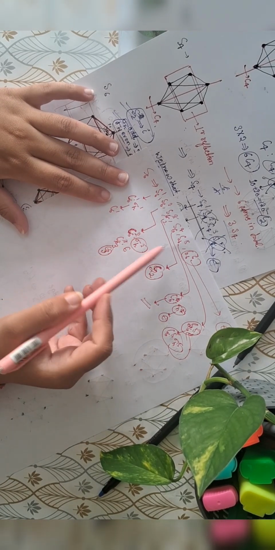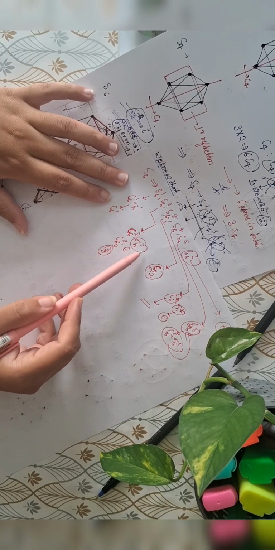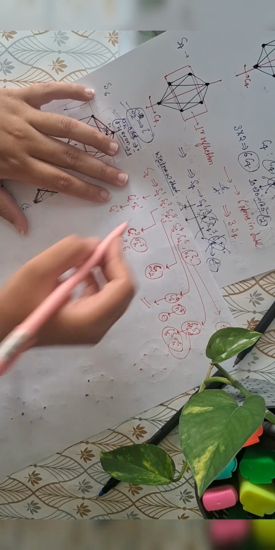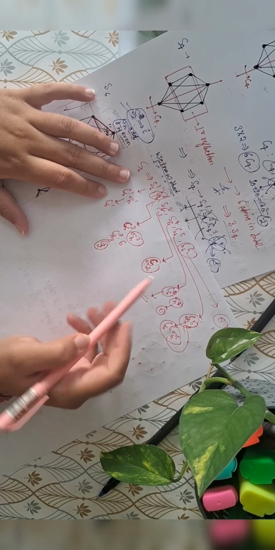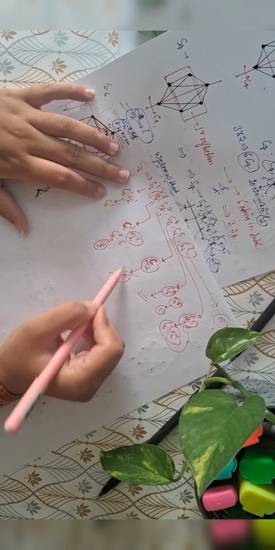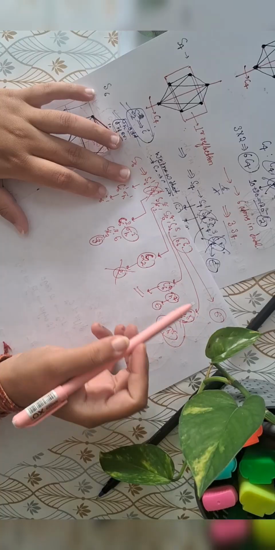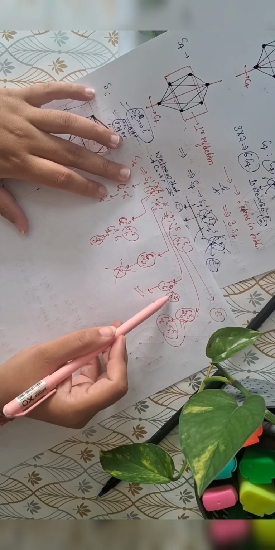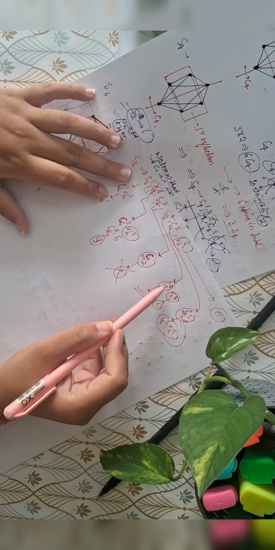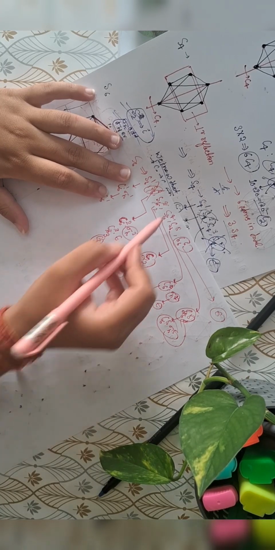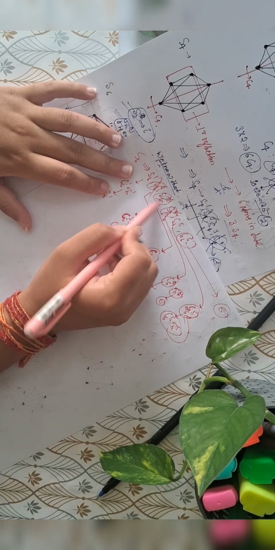So S62 will be C62 and sigma h2, so it will be C3, which we have already considered, so we will neglect it. S63 will be S2, which is identity, so we will neglect it. S64 is C64 into sigma h4, where sigma h4 will be identity, and C64 we have already considered, so we will neglect this operation also.